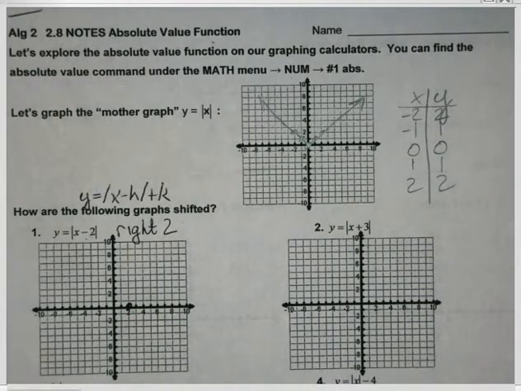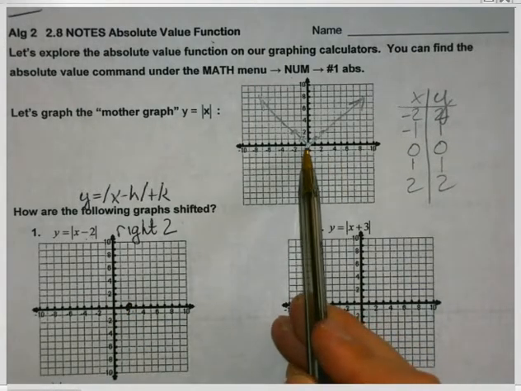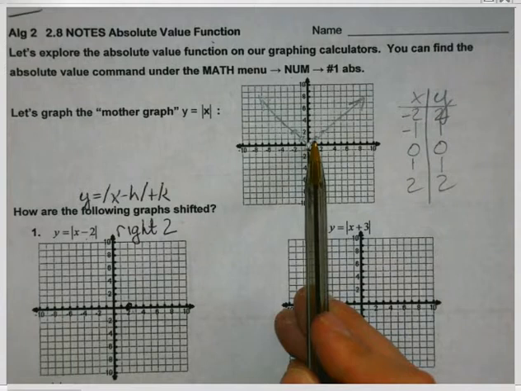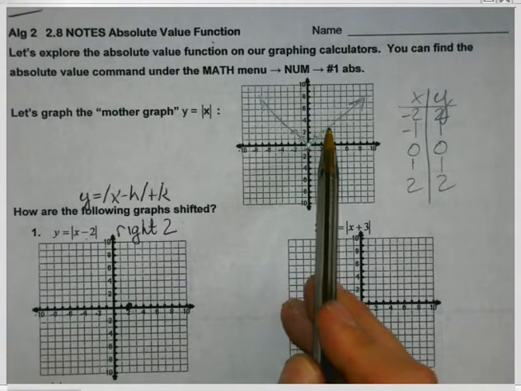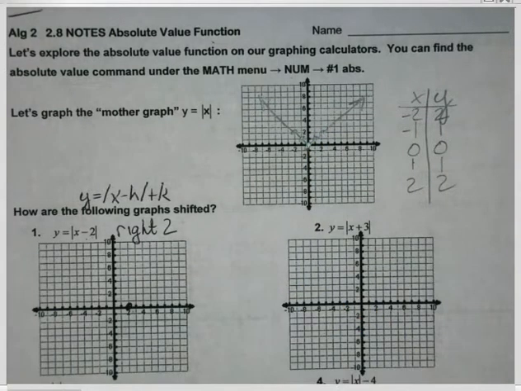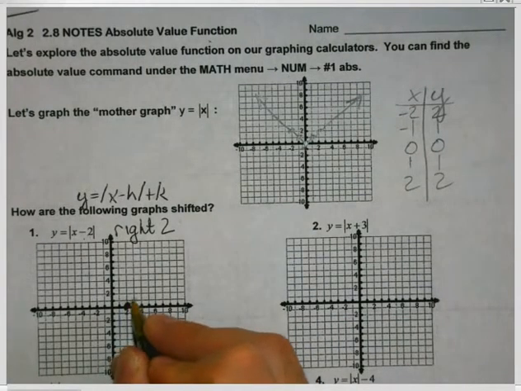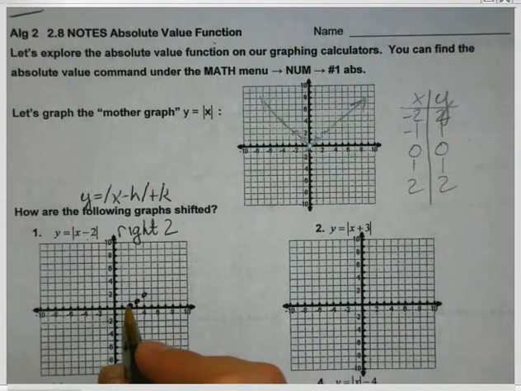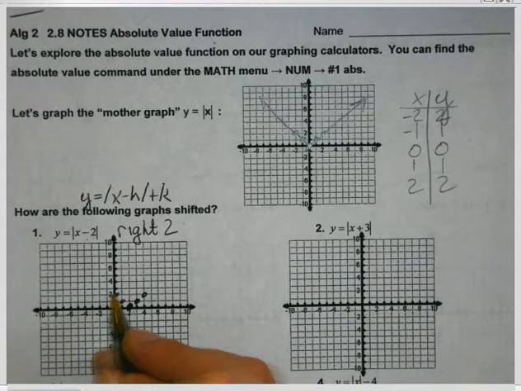And then what did I do when I was up here? Well, basically, it looks like I went up 1 and over 1, up 1 and over 1, and just kind of did that just like I did with the stepwise functions. So I'm going to go up 1 and right 1, up 1 and right 1, to make my other branch, up and left, up and left.